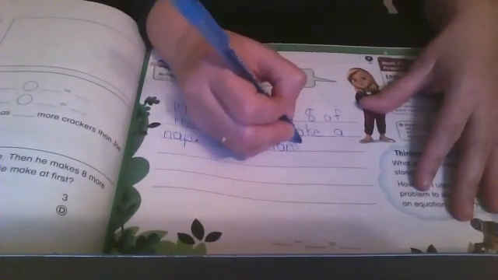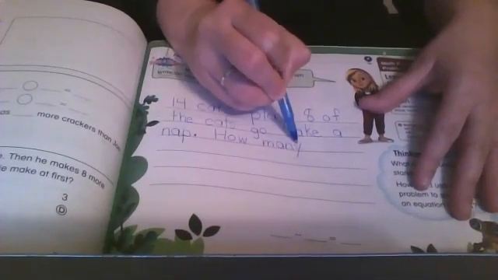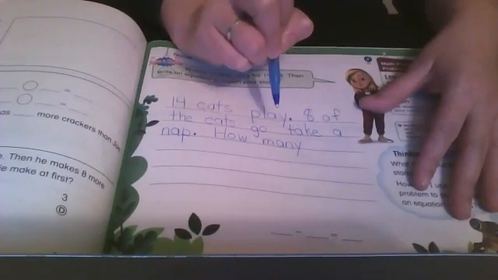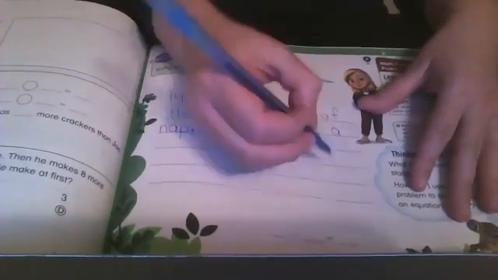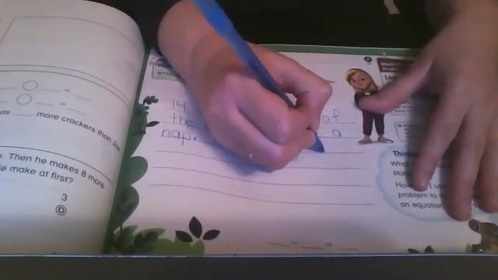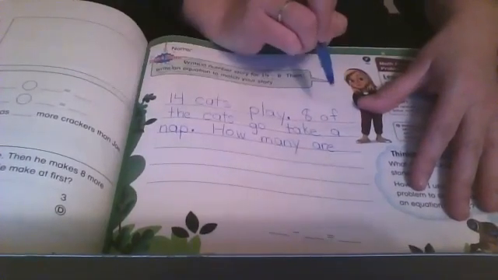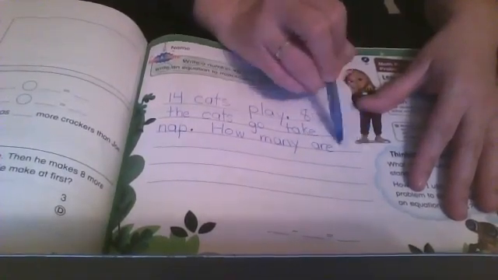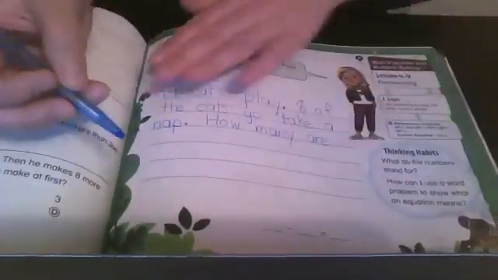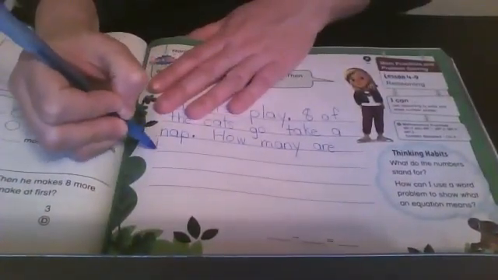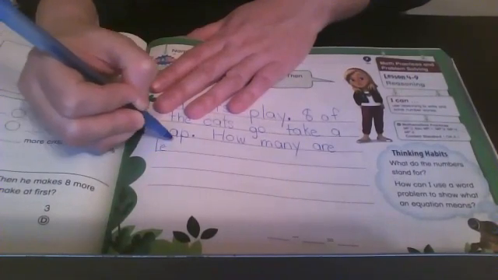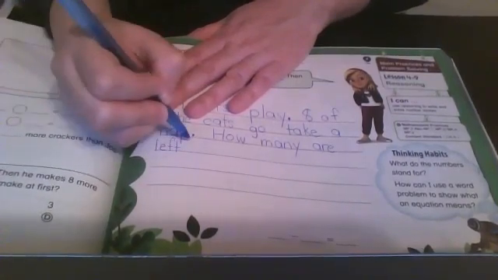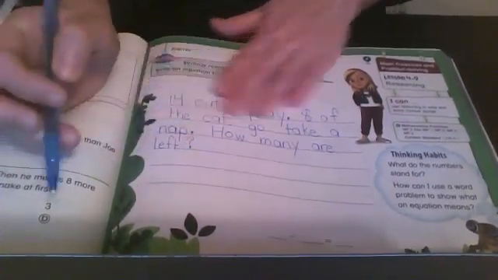Many, I know many times if an E is at the end of a word, like puppy, baby, pretty, it's made with a Y. How many are, another sight word, A-R-E, so kind of a put in your head word. How many are left? I'm going to run out of room here, so I'm going to start all the way at the next line. I hear L, E, F, T at the end. There's a blend there. And then I need a question mark because it's asking a question.